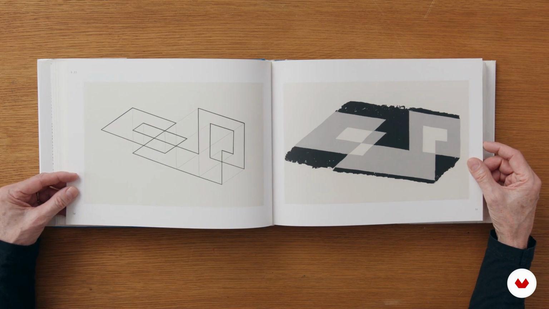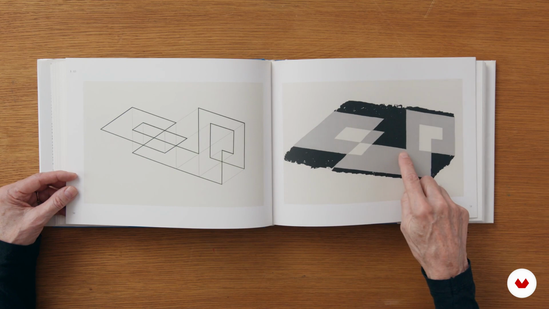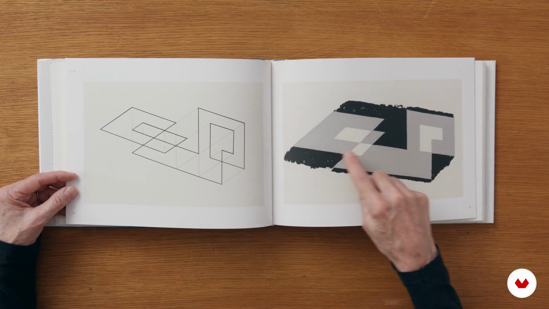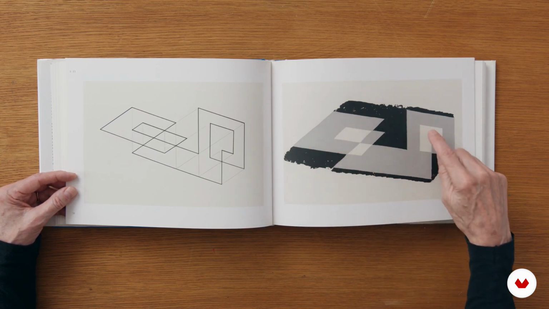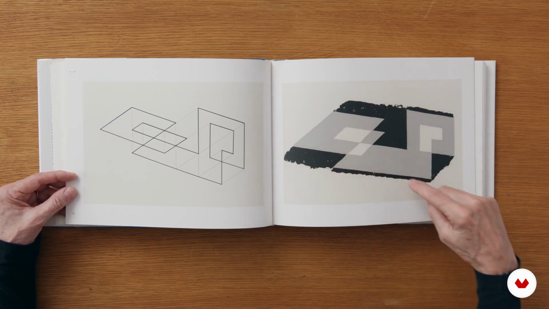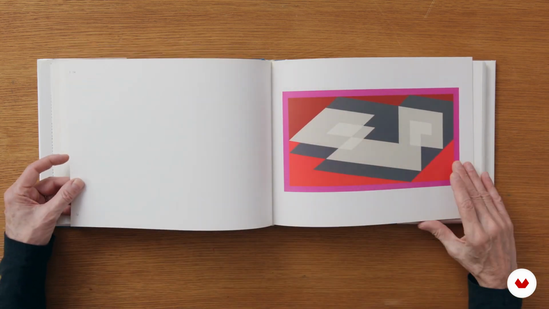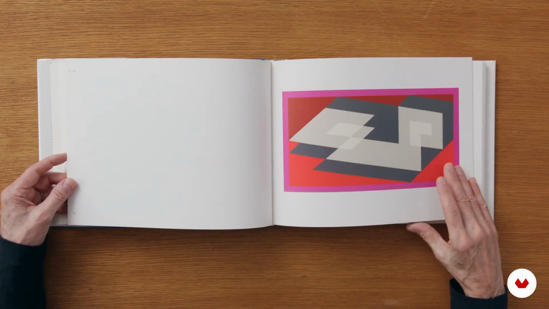Here you see the same composition produced first as line and then with form. And notice how some of the forms are articulated with very crisp edges, and some edges are very rough, very complex. Again, that same composition reproduced here in color.